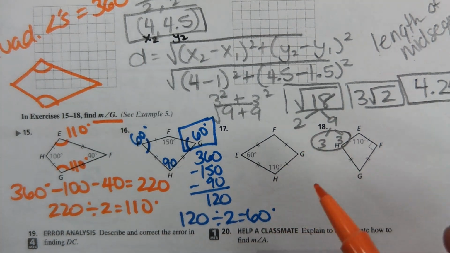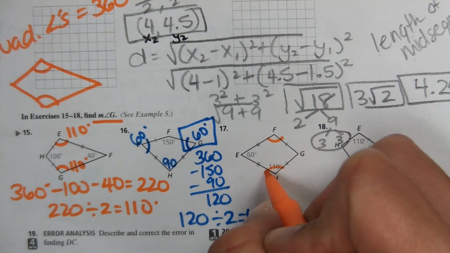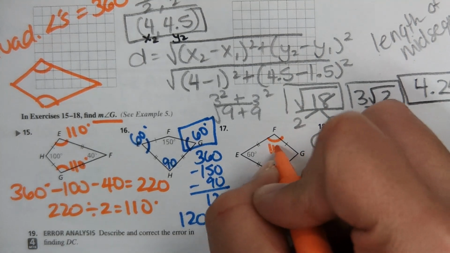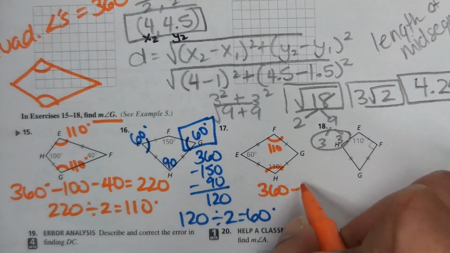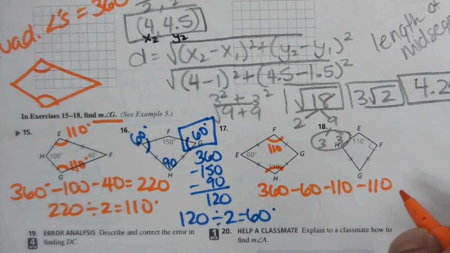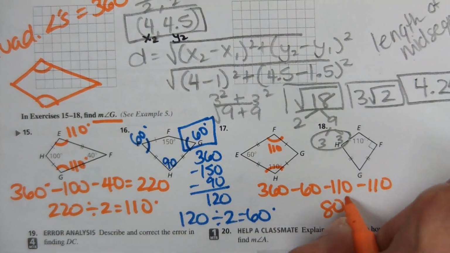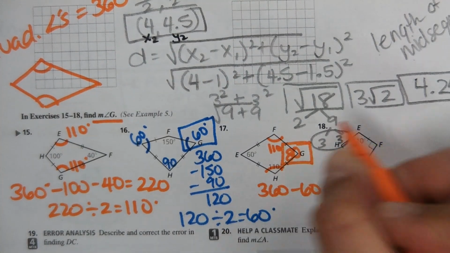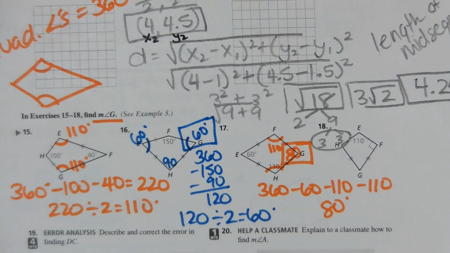Okay, one more and then we're done. So number 17, these two angles are congruent. So this is 110, this is 110. Then to find G, we're just going to do 360 minus 60 minus 110 minus 110. And whatever's left over is 80. So it's 80 degrees here. And that's it all.